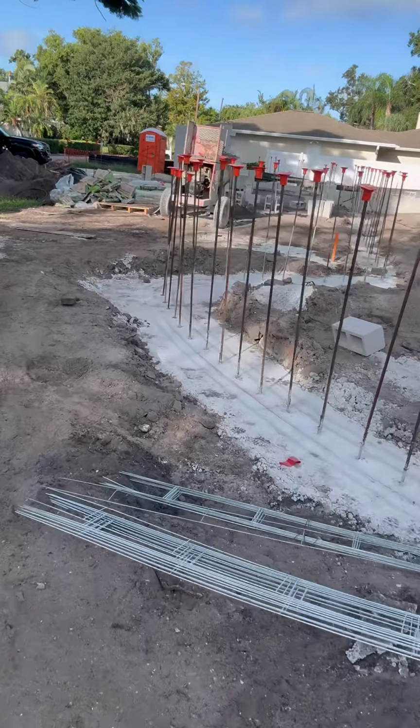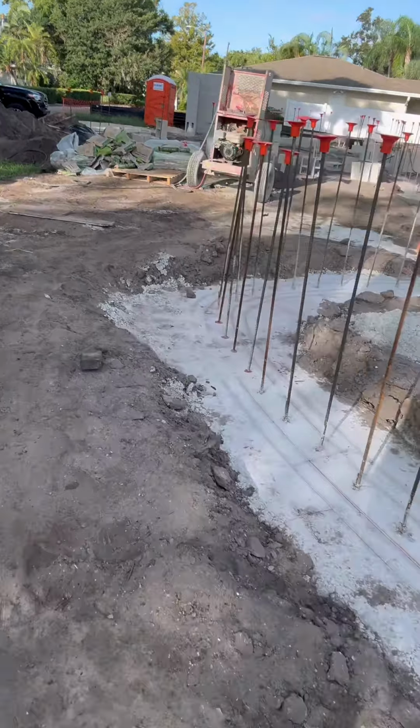What you will also notice is no action on our front round wall. So you can see that it's laid up, but nothing's happening. And that's because we had a change order.